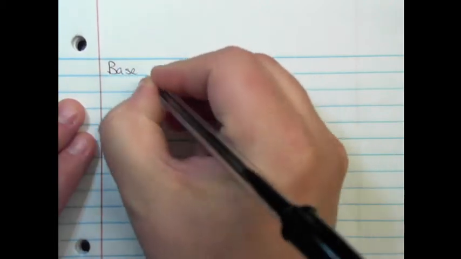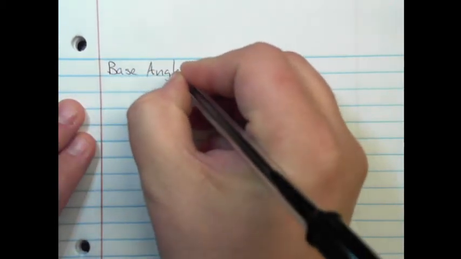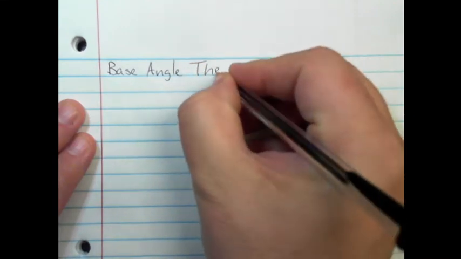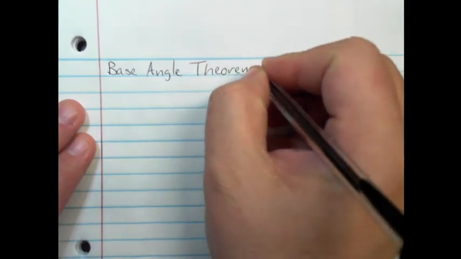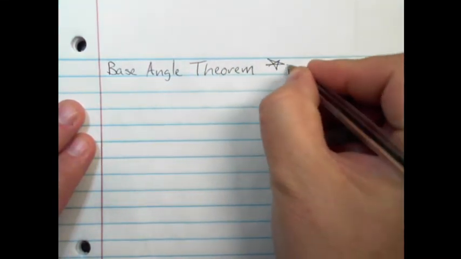So now let's prove that. All right, so what we want to do is prove this base angle theorem. Do we write this? Yep, you have to write this. We're taking notes, so we're going to write this down. And so here is the proof.